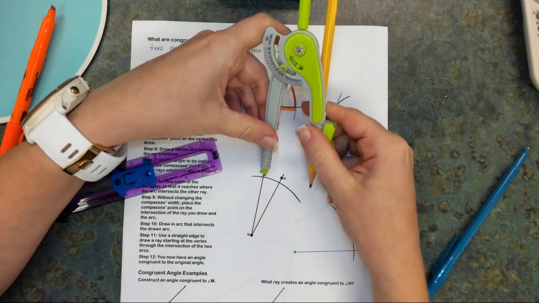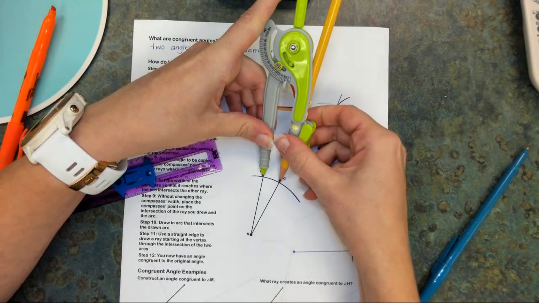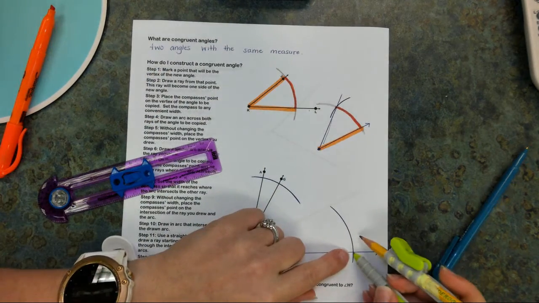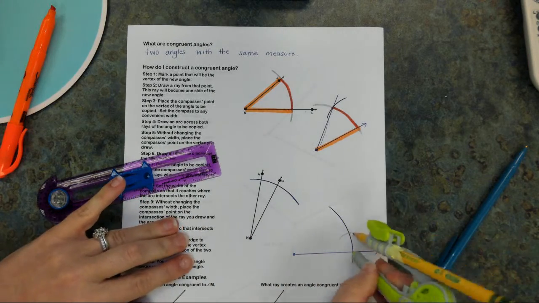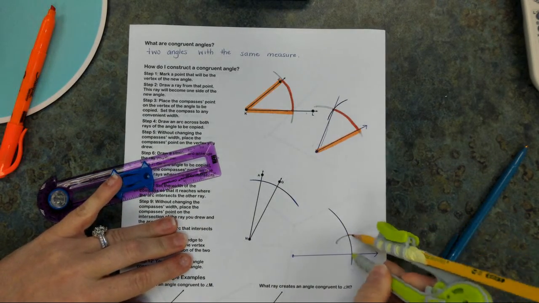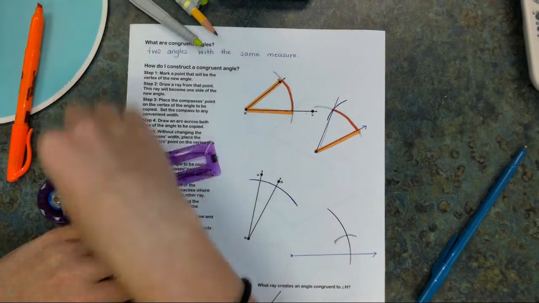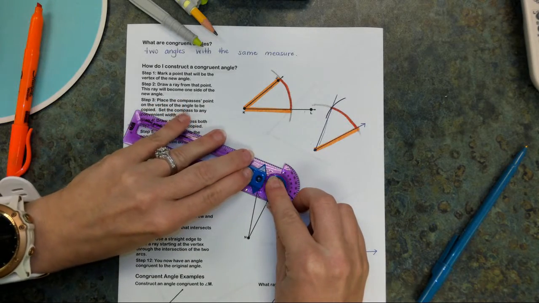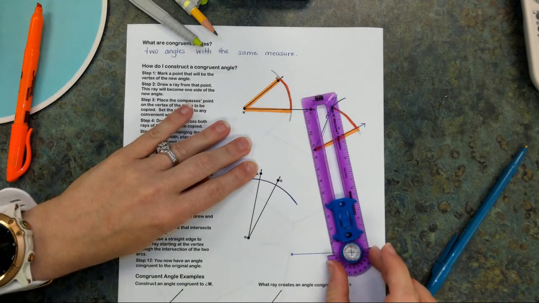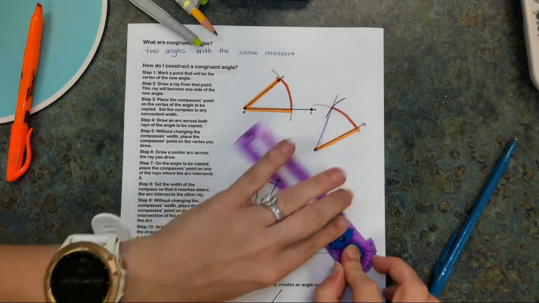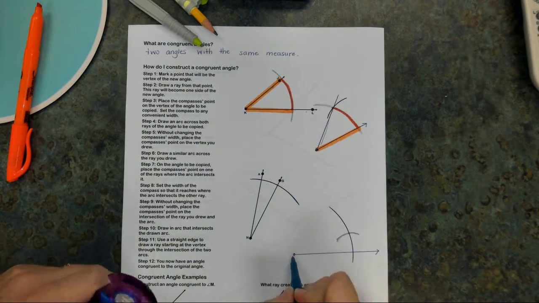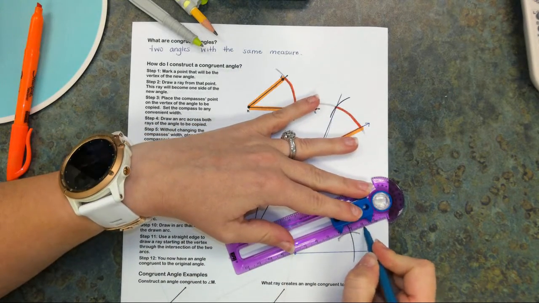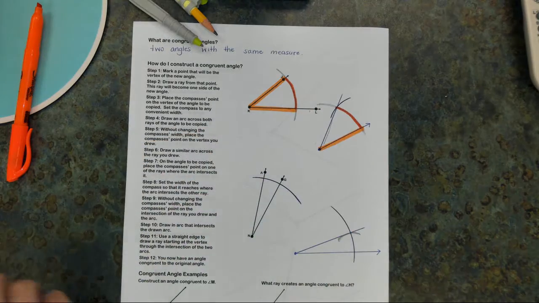So now I'm going to use this one, point to pencil, should measure across this arc here. And then I'm going to place the point on the intersection and use the pencil to draw the other part of the arc. If I was using this one, it would be bullseye to point. And I would do bullseye and arc. Then I will connect this point with this intersection. And I've copied the angle.